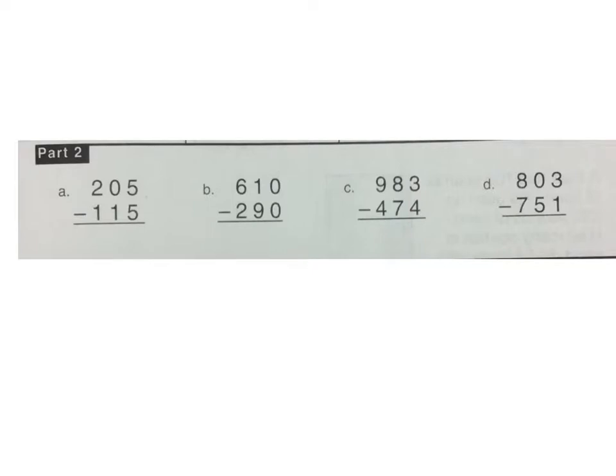So looking at A, I'm here in the ones column, so I have 5 minus 5 is 0. And here I've got 0 minus 1. Since I have a 0 and that's a smaller number than 1, I can't do the subtraction. So I'm going to look next door and I'm going to borrow. So now I've got 10 minus 1 is 9. And 1 minus 1 is 0, so I don't have to write anything.